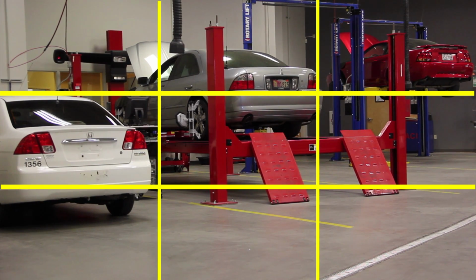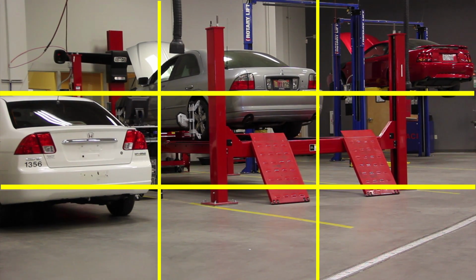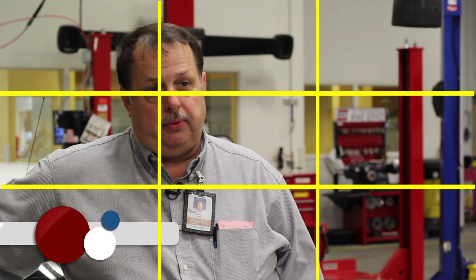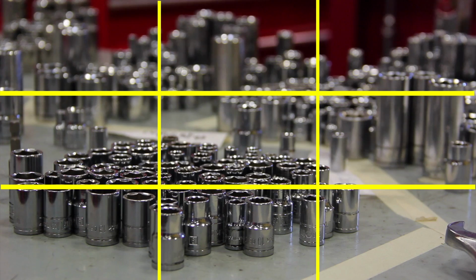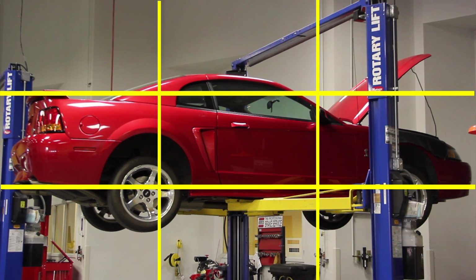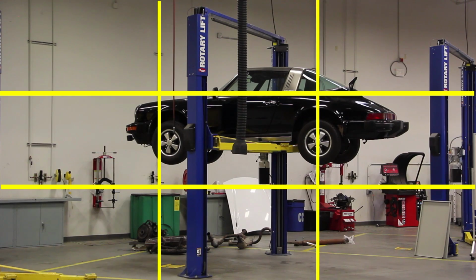Throughout this entire video, we see great examples of the rule of thirds. There it's bisecting the car right across that top line, and in the next shot we saw earlier, this is showing the teacher. The focal point is his face, of course, right on the rule of thirds line. Nice shot of the sockets right there at the bottom. The red car is splitting right down the center. That's what we want to see. Again, right on the line.